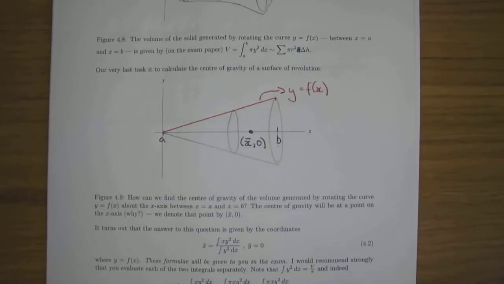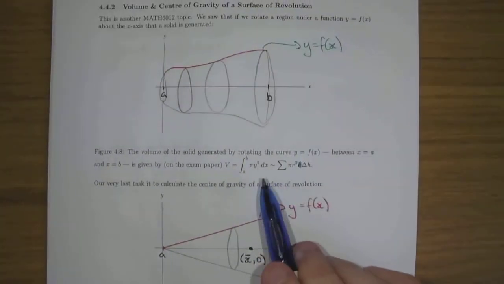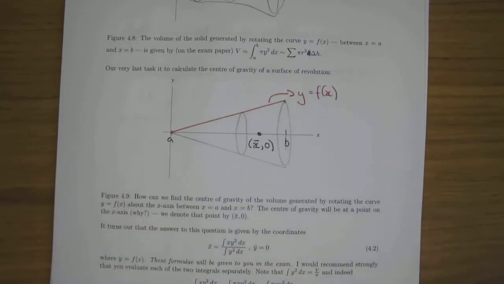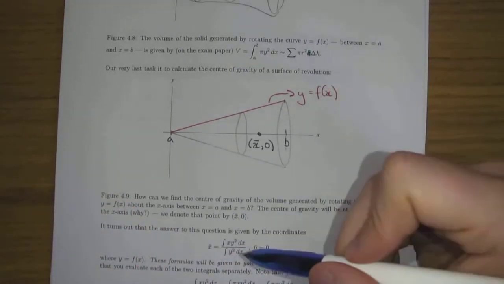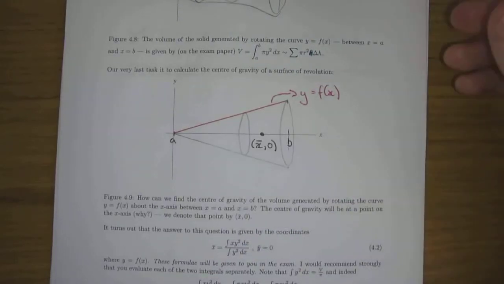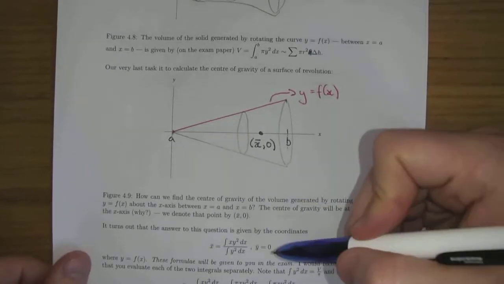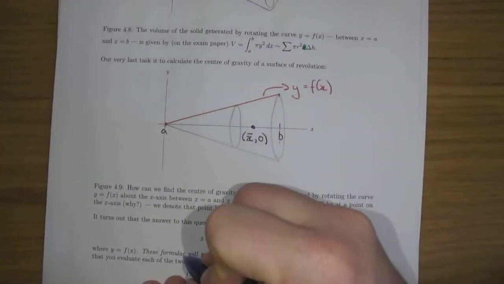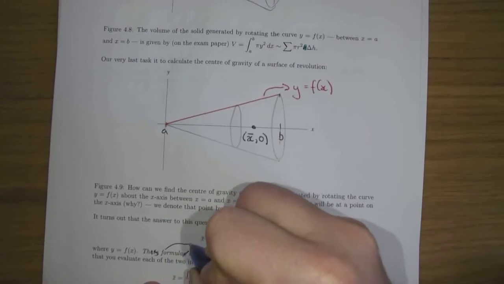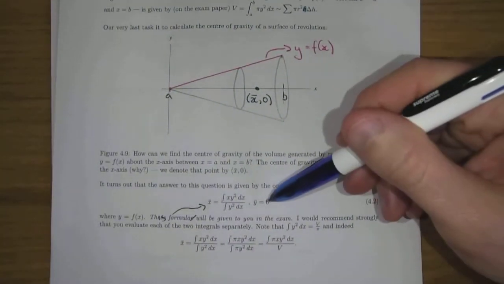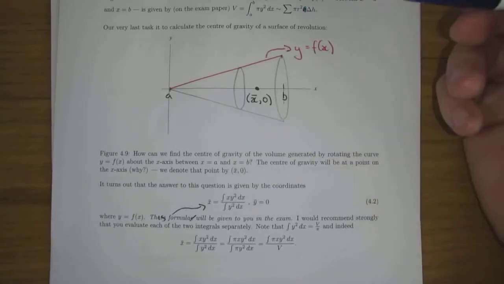Usually you will have found the integral of pi y squared in the first part of the question, so you'll already know the integral of y squared. You'll have the bottom already, but then you have to calculate the integral of xy squared, and you can't get it very easily. You just have to start all over again. So I think what we're going to do here is these formulas as well. Well, actually, this won't be given on the exam. So it says this formula will be given on the assessment paper, but you'll just have to know that y bar has to be 0 by symmetry. Okay.